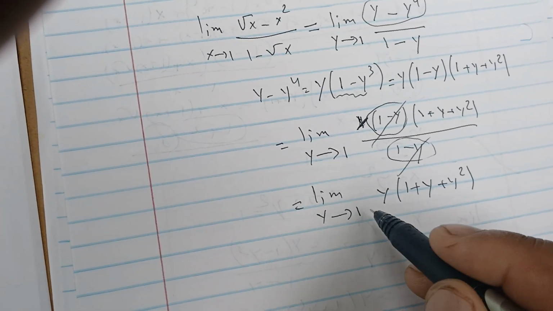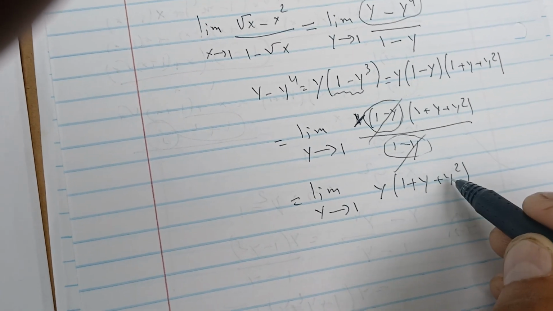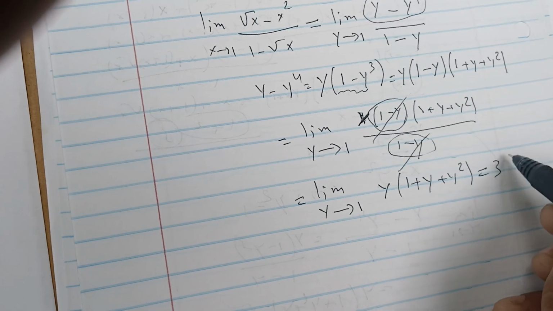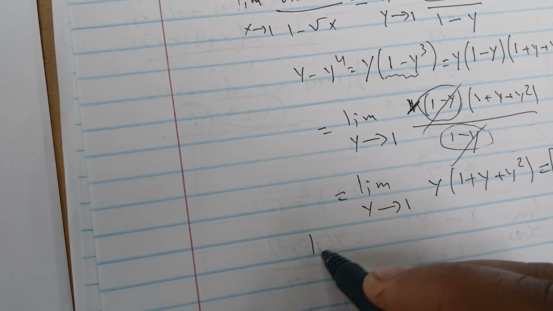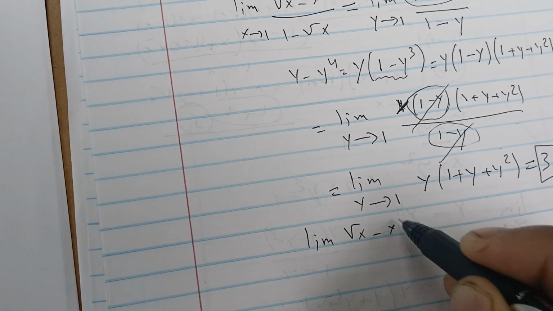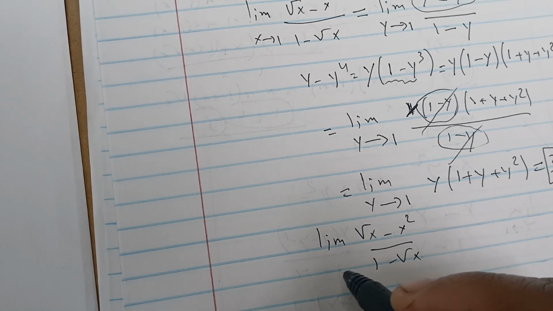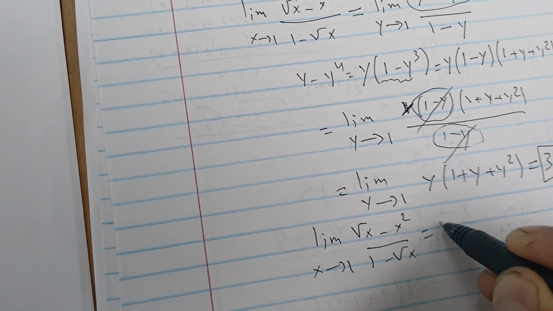When we plug in y equals 1, we get 1 times 1 plus 1 plus 1, which is 1 times 3, which is 3. Therefore, the limit of the square root of x minus x squared over 1 minus the square root of x as x goes to 1 is 3.